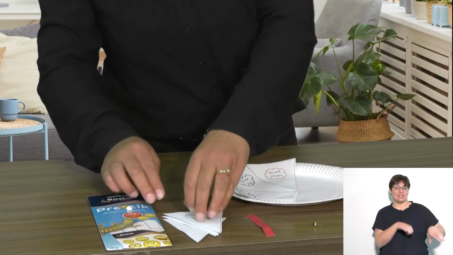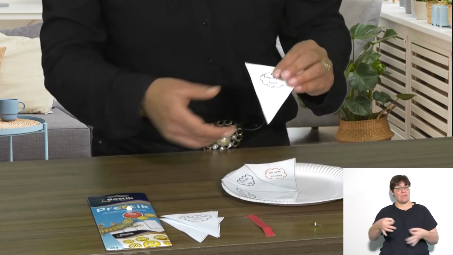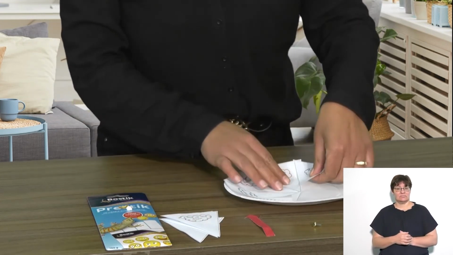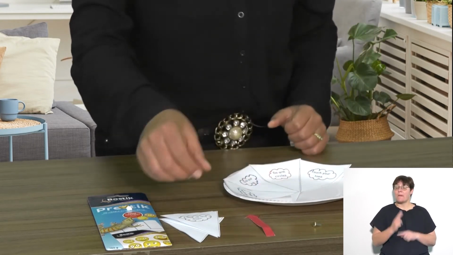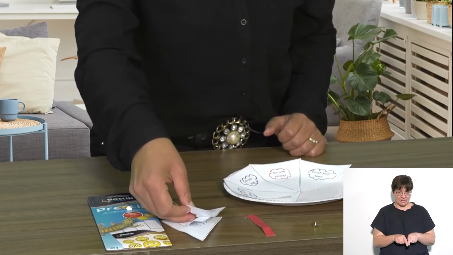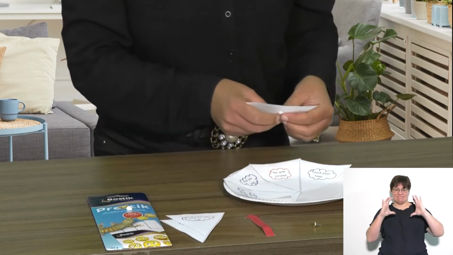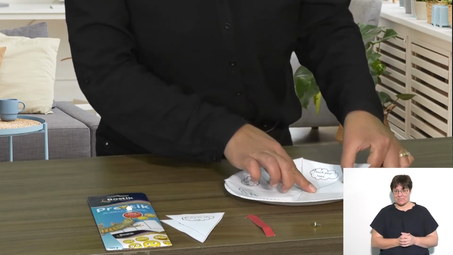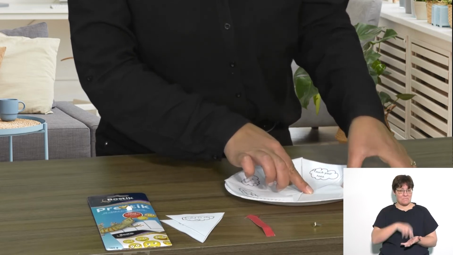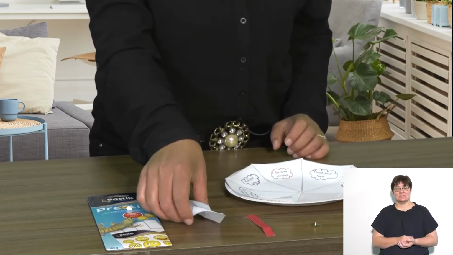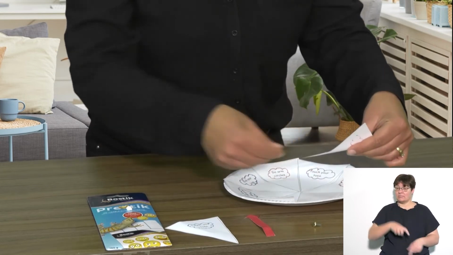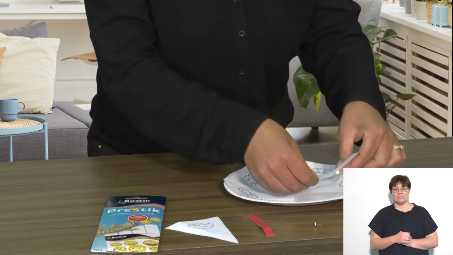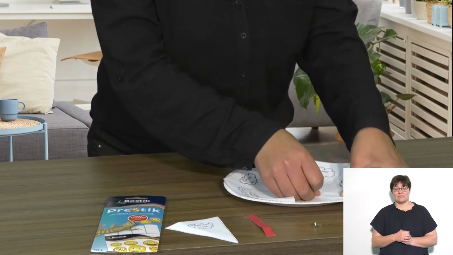These are all the actions that I've written on pieces of paper. Touch your toes. I have chosen to cut my paper in triangles. It just fits easier on the paper plate. Jump up and down. Stand on one leg. And my last one, touch your toes.